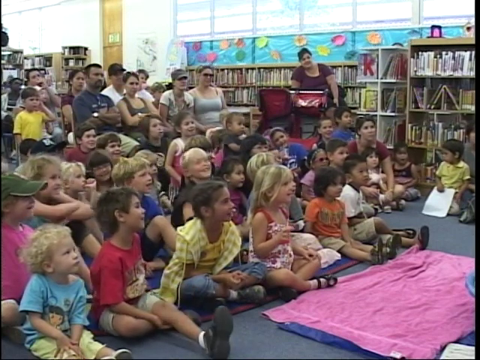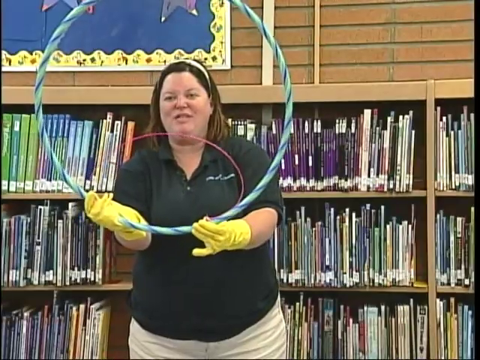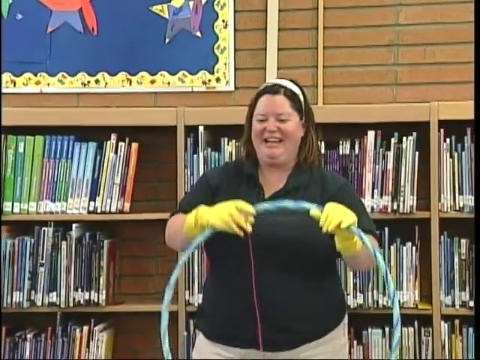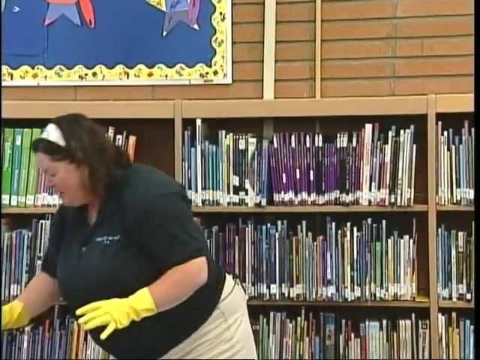See that? And look how big we can make it just by moving the string. And now it's an eye. It's looking at you. It's an eyeball. Whoop, and there it goes. Isn't that fun? All right, so that's a fun experiment. We're going to do some more.